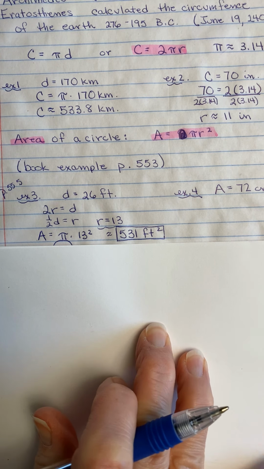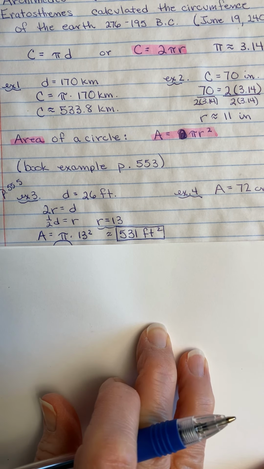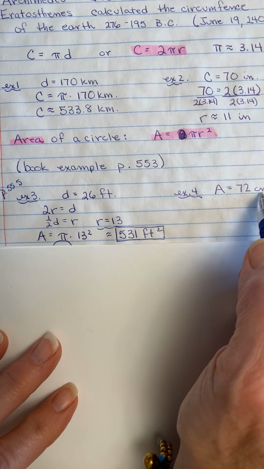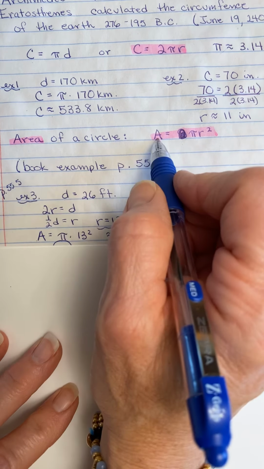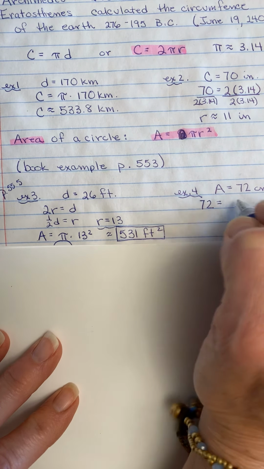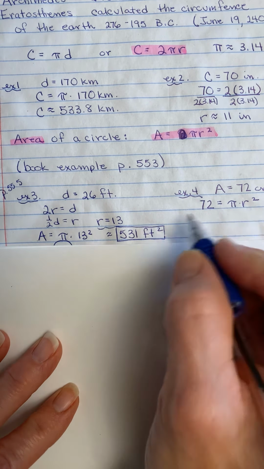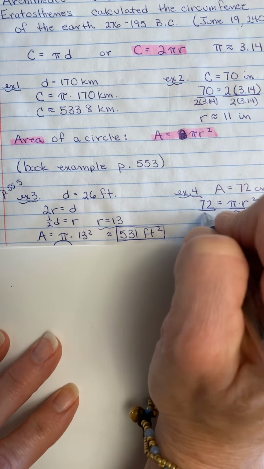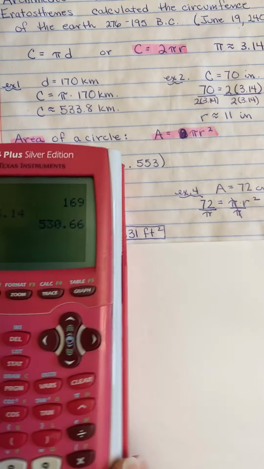Turn the page to example 4. The area of a circle is 72 square millimeters. What is the radius? So the area is 72. What is the radius? So let's plug in 72 for A and then solve to find the radius. So we have 72 is equal to pi times r squared. We want to solve for r. So what would we do here to both sides? We can divide by pi. Pi is just a number. So 72 divided by pi.